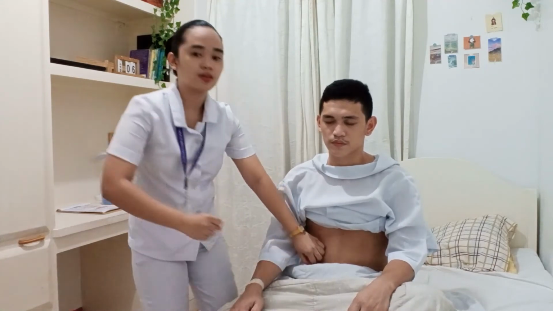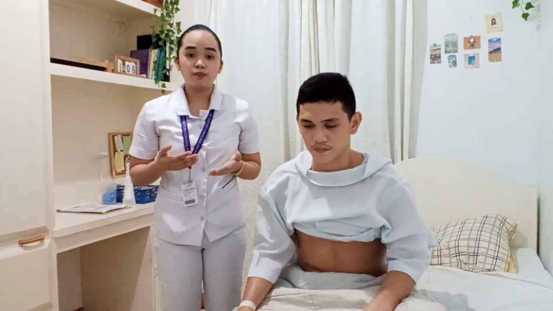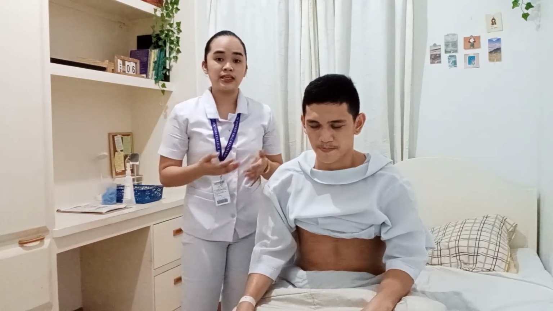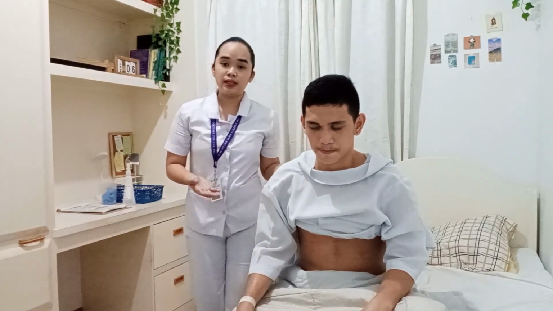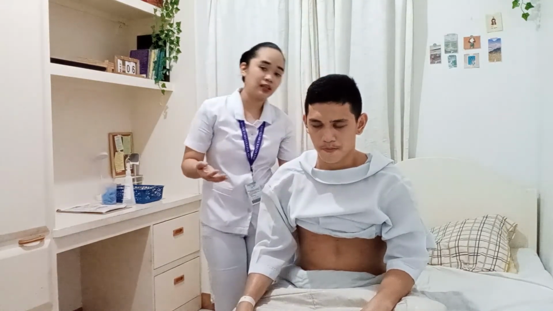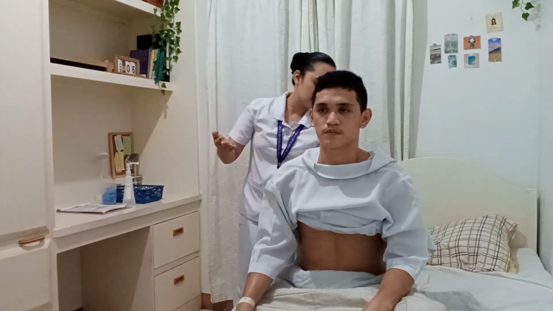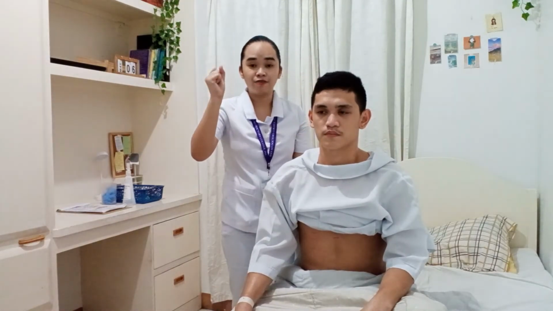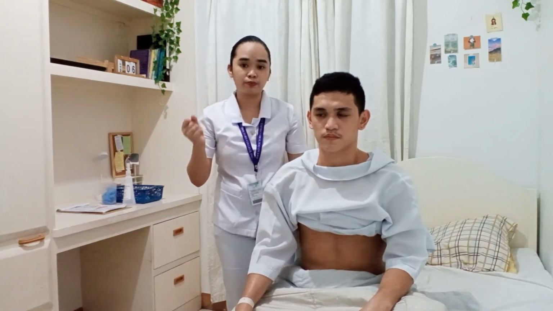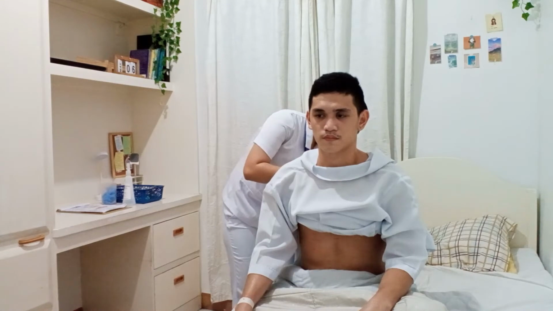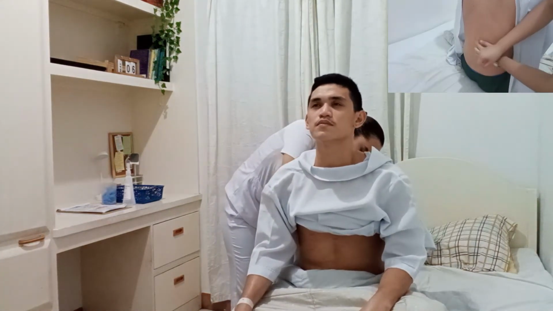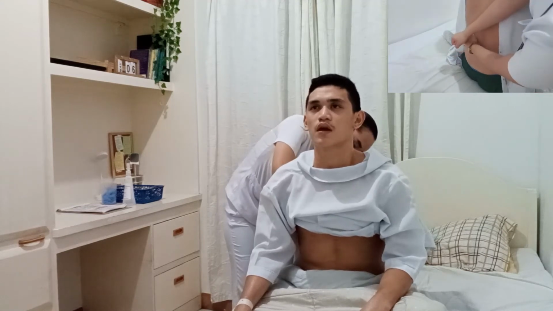Okay. So now, perform the kidney blunt percussion to assess for kidney tenderness. So ask the patient to sit with his back to you and then place your left hand flat on the costovertebral angle at the level of the 12th rib and then use the ulnar side of your right hand fist to strike your left hand and note for any presence of tenderness upon percussion. So Mr. Patrick, tell me if you feel any pain, okay? No.